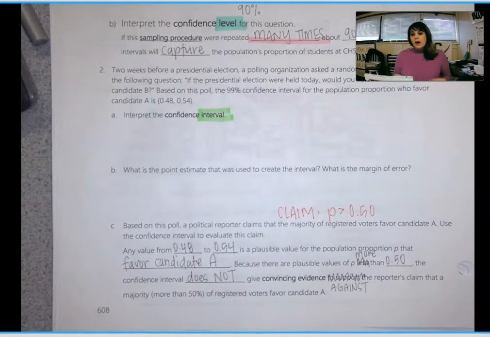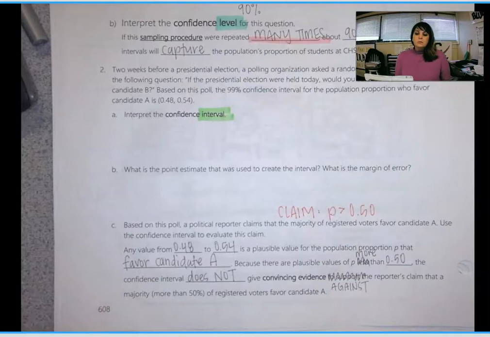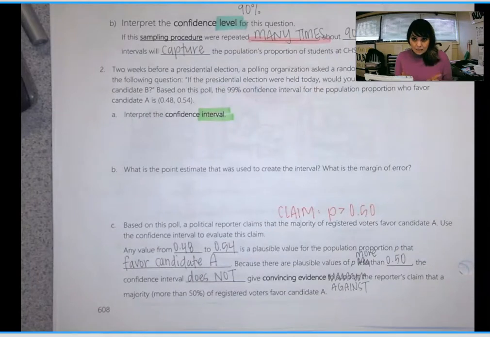I left these in intentionally because I want you to have a reminder that we do not use our confidence interval to support a claim. We are only going to use our confidence interval to say if we have evidence against a claim. Evidence against.